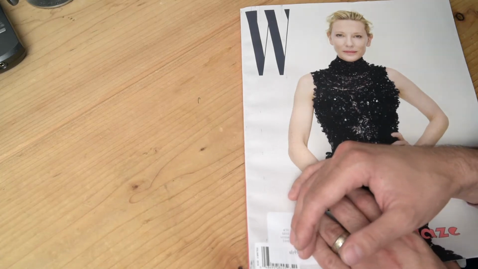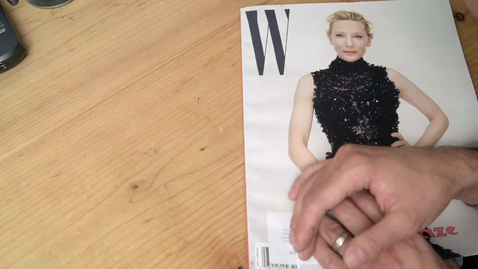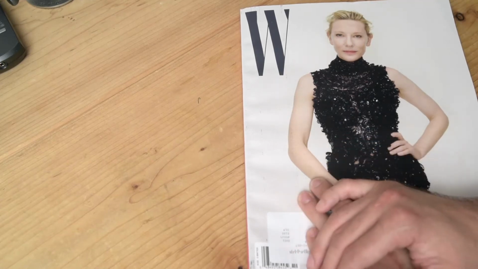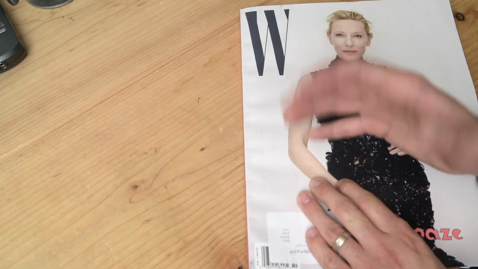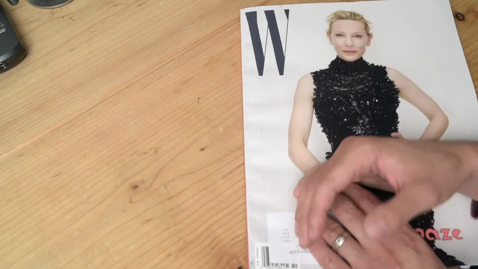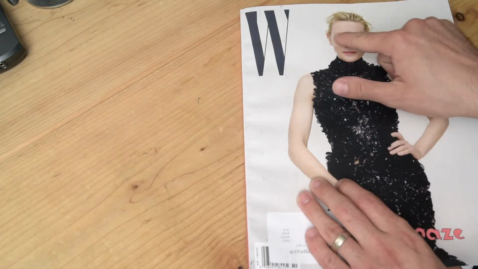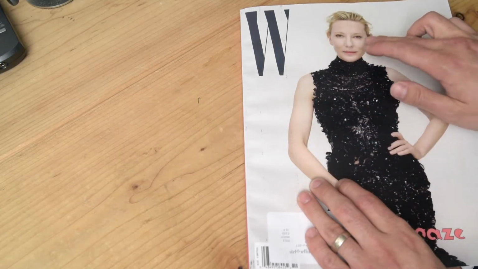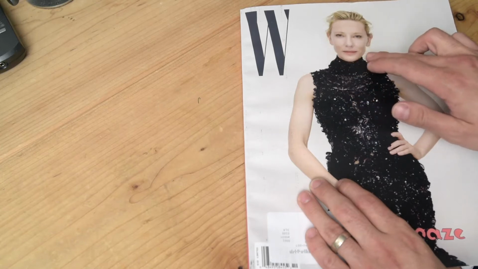So, in this image, it's a little bit hard to tell exactly what type of modifier is being used here, but it is definitely something that is very near the axis of the camera itself, near the axis of the lens. And you can tell because the catch light's right in the middle of her eye, and there are no major shadows anywhere on her face.